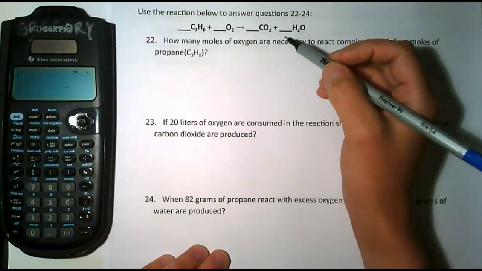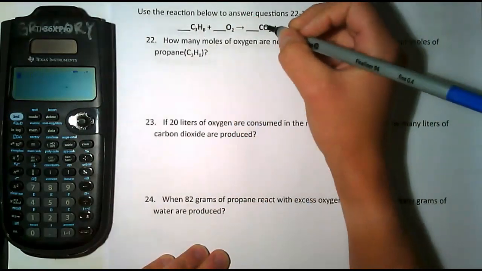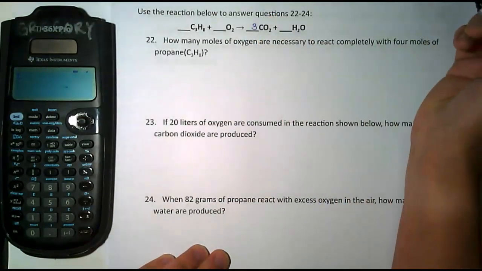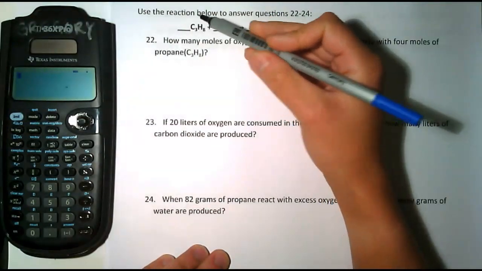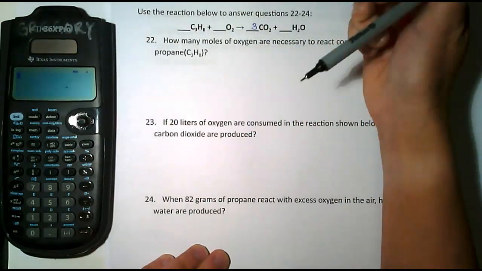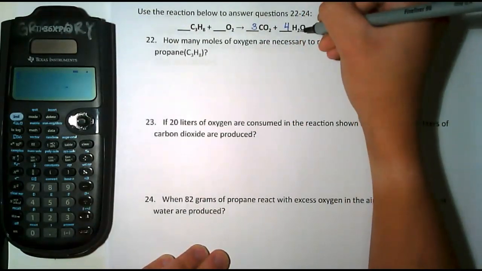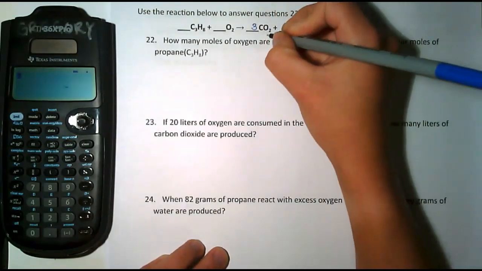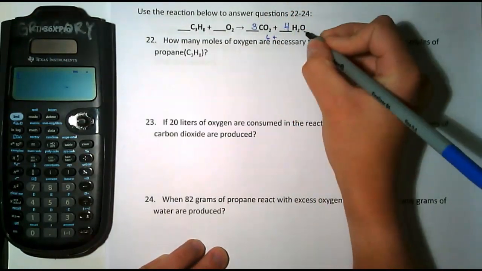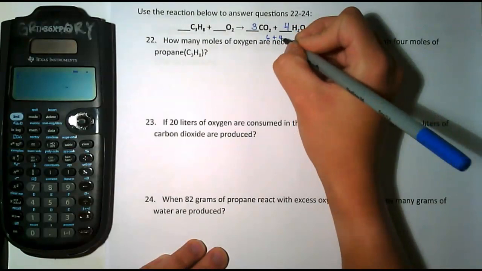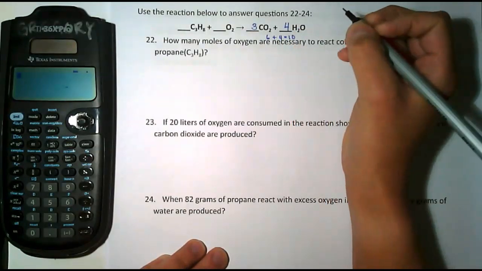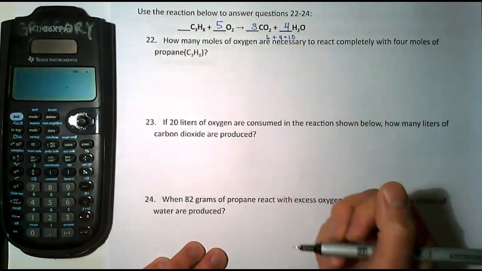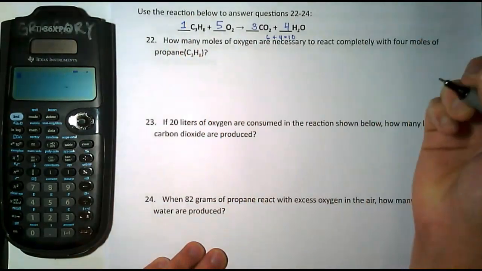So we'll first look and see carbon. There's 3 carbons, and there's only 1 over here, so we're going to put a 3 in front to balance the carbon. And then let's look at hydrogen. We have 8 hydrogens on the reactant side and only 2 on the product side, so I'm going to put a 4 in front of the hydrogen. So 2 times 4 gives me 8. And now we're going to look at oxygen. So we have 2 times 3, so 6 oxygens from CO2. And then we have 4 oxygens, 4 times 1, from H2O. So that gives me a total of 10. So that worked out nicely, because now I know I can put 5 times 2 to give me 10 oxygens. And I'll just fill in my 1 in front of C3H8.